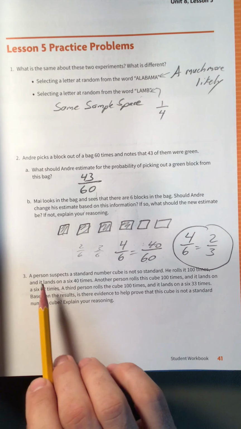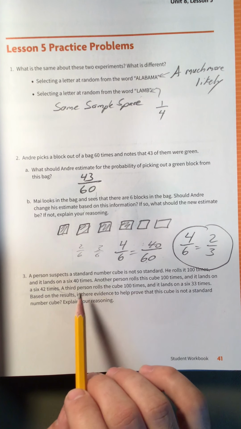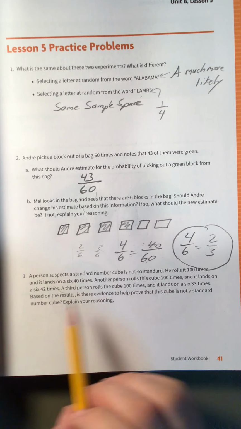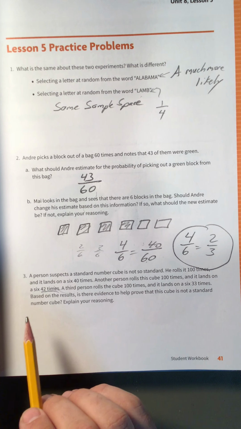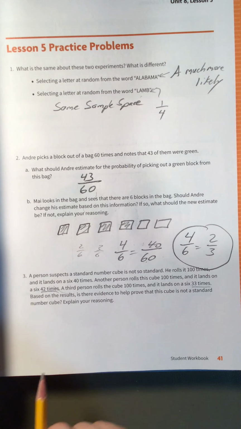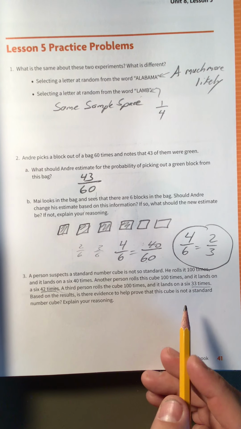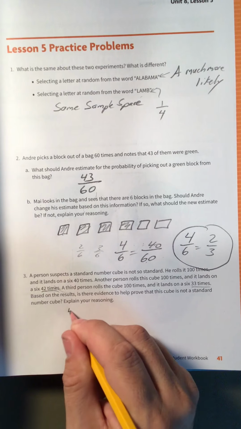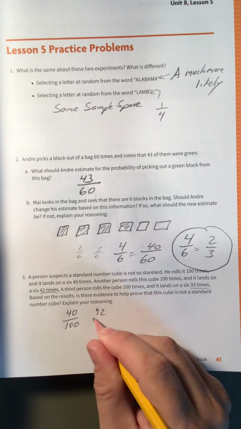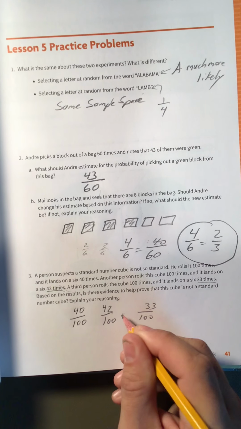Problem number 3, a person suspects a standard number cube or dice is not so standard. He rolls it 100 times and it lands on a 6 40 times. Another person rolls 100 times and it lands on 6 42 times. A third person rolls 100 times and it lands on a 6 33 times. Based on the results, is there evidence to prove that this cube is weighted? It's not standard. Okay, so person 1, 40 out of 100. Person 2 got it 42 out of 100. And person 3 got it 33 out of 100.